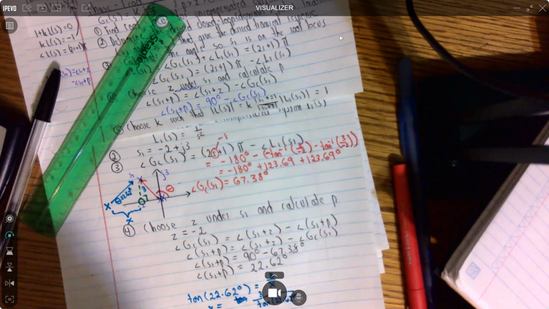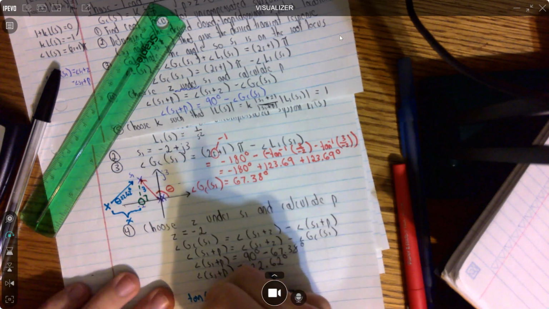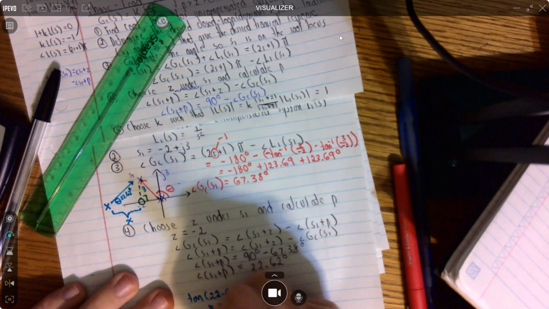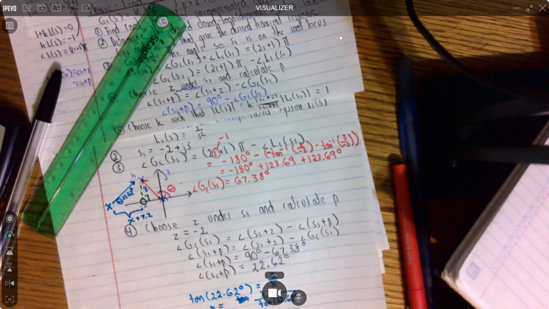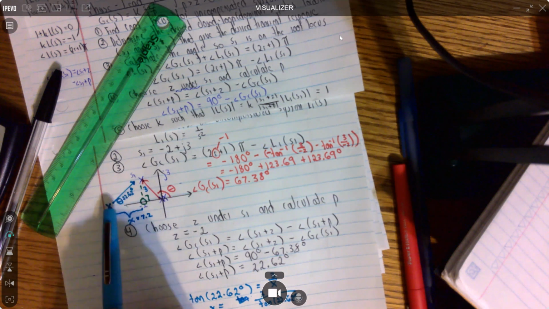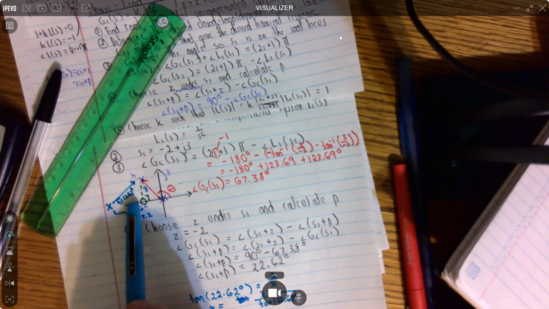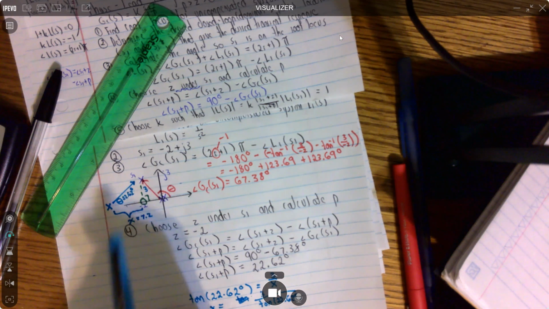And so if I do 3 divided by tangent of that angle, what I'm going to get is 7.2 for my x distance. So this is going to equal 7.2. But notice that's only the distance from S1 to your pole. So it's only the distance here. For your pole location, you have to add how much.